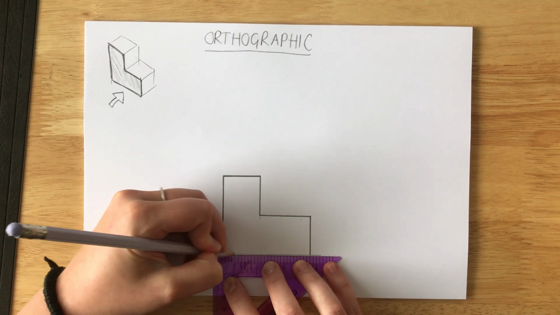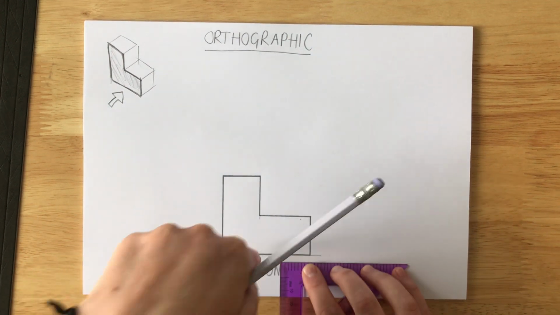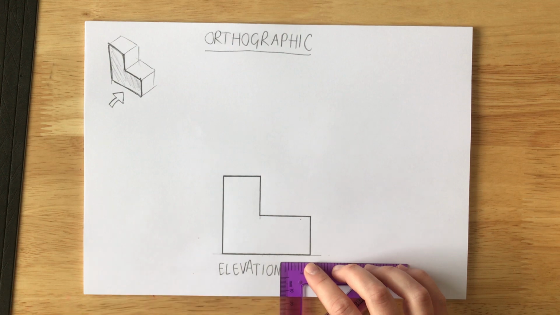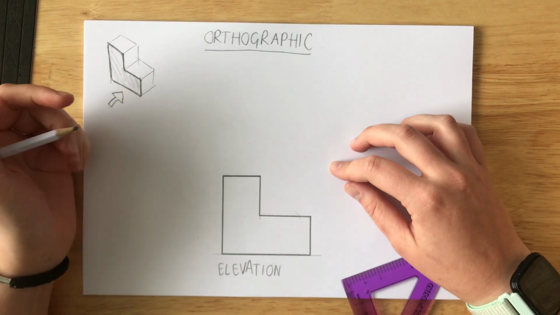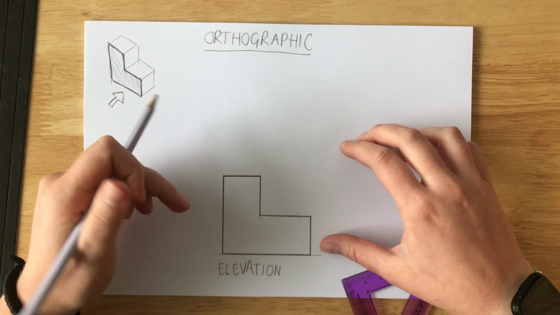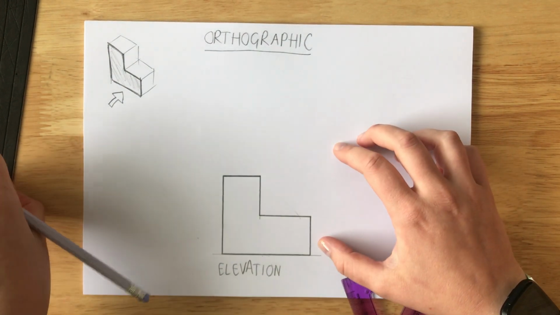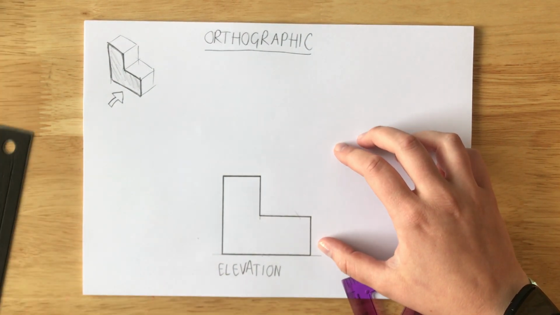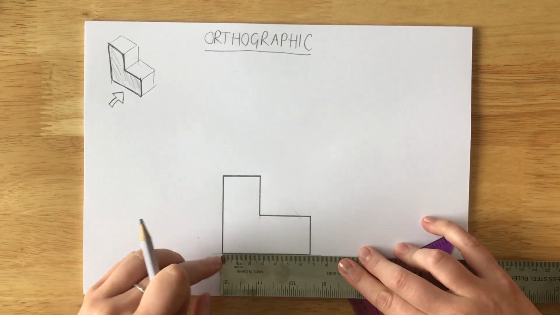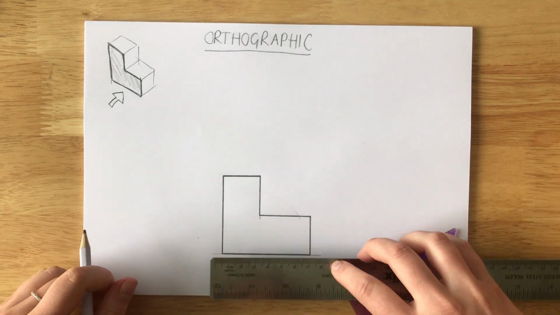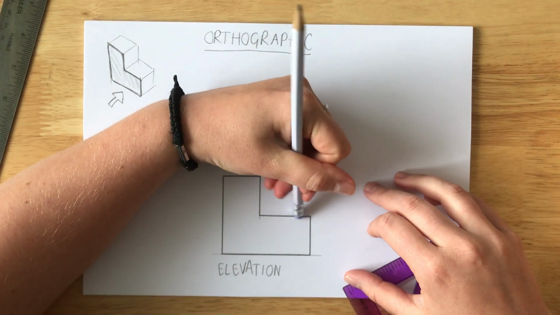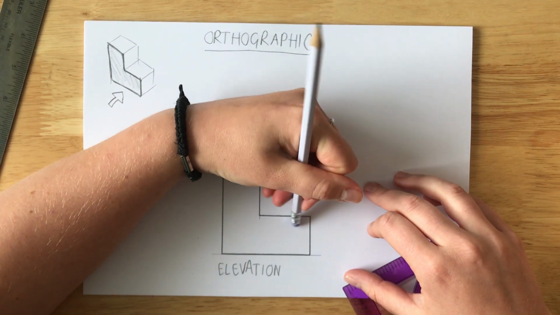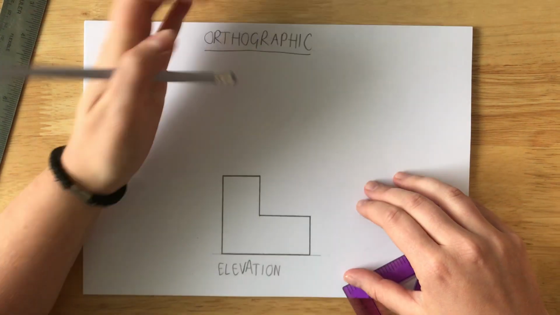Our front view. If I look front on at this object, that's what I would see. Elevations are generally fairly easy to build up because you're starting from scratch and just drawing it. Often you'll have dimensions and you would just use those and mark them out, as it tells you. For your course assignment, it will ask you to do a sketch, which means it's not measured, so that's why I'm not bothering measuring this.